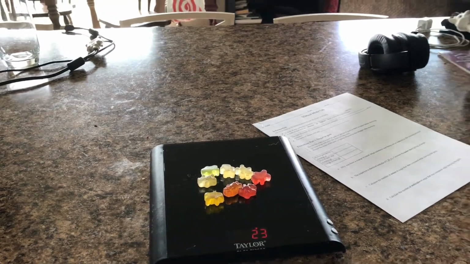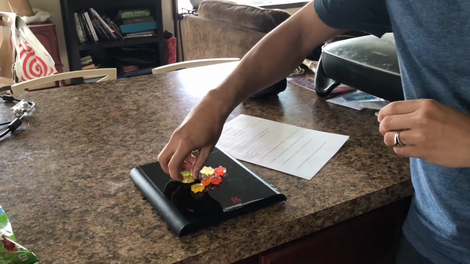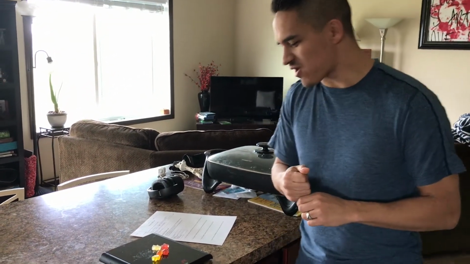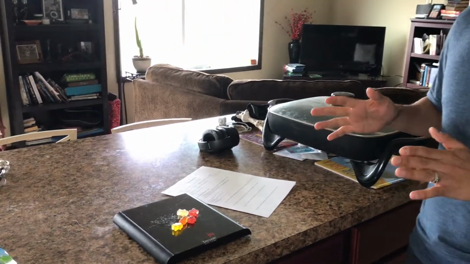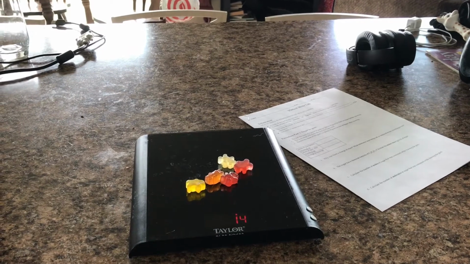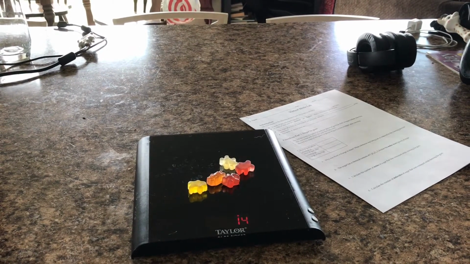Okay, all right, so I'm going to take 3 of these gummy bears and I'm going to eat them because they're delicious. They're my favorite food. All right, so we have removed 3 gummy bears. The scale now says 14 grams. So you need to record this on your sheet.